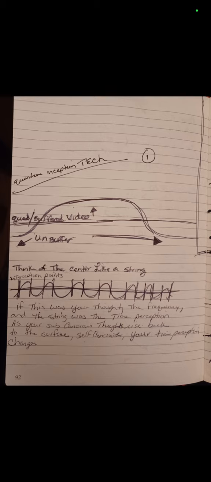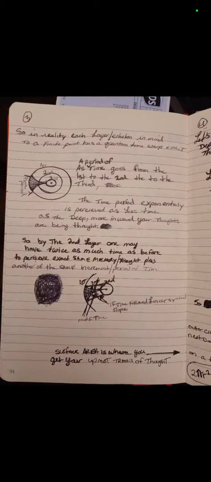Whoops, wrong way. So this just goes into, don't mind the stuff at the top. That was for something else. We were making a quantum TV, and I'll explain a quantum TV at the end. So anyway, that just explains the time again, like I explained it in the last video. But that's just another thing on my notes. But it leads into this. So oh, here we go. I went the wrong way.